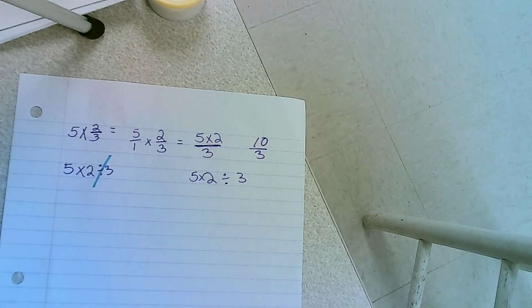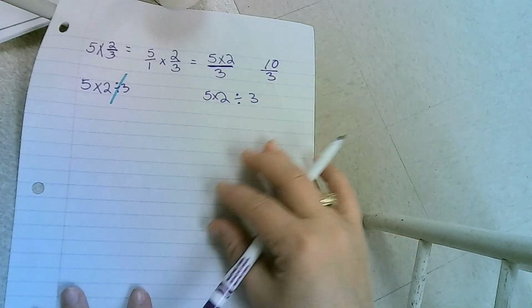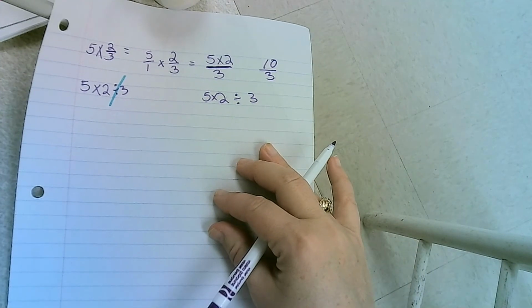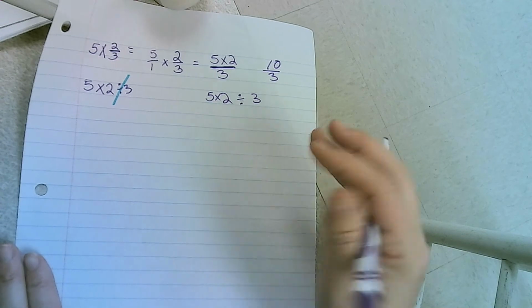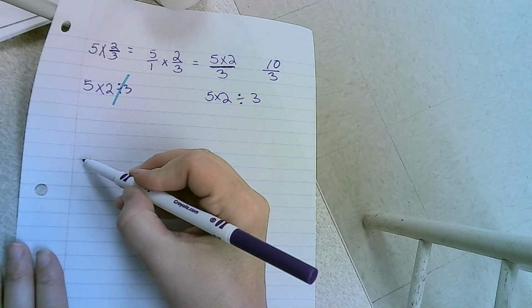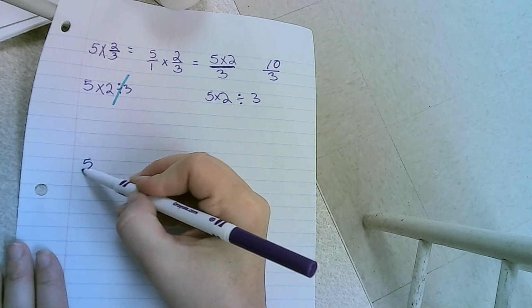All right, so that's one way you can look at it. Whenever you see the divide sign, make a fraction bar there and see what the problem turns into. That's a great way to look at it. I'm going to do one more. So this time, I'm going to do 2 fractions.